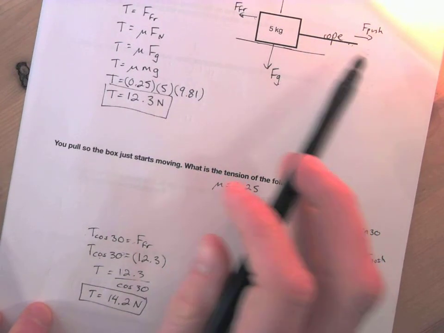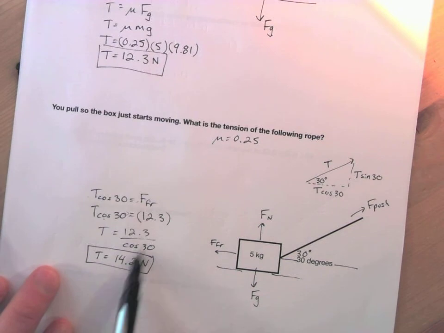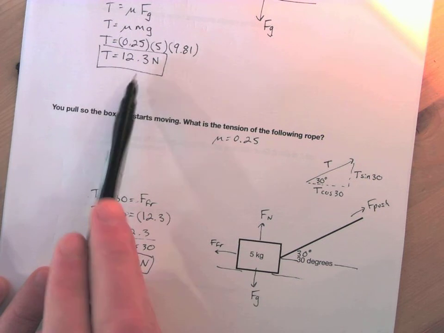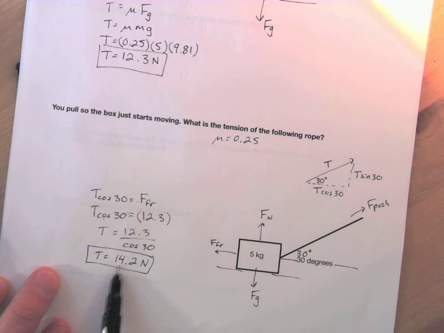Okay, so if you start pushing in a more upward fashion, not directly perpendicular to the ground almost, or parallel to the ground, you're going to have to push with more force. More, 12.3 versus 14.2. So you're going to have to put more force in there.